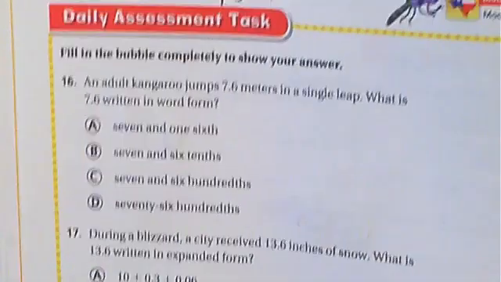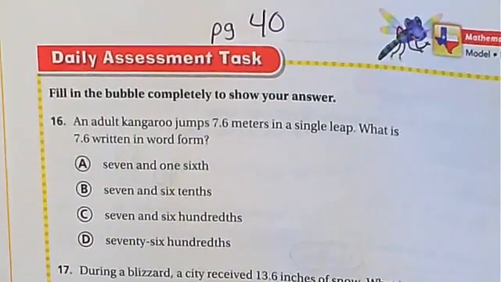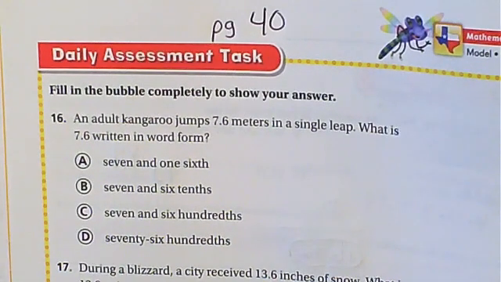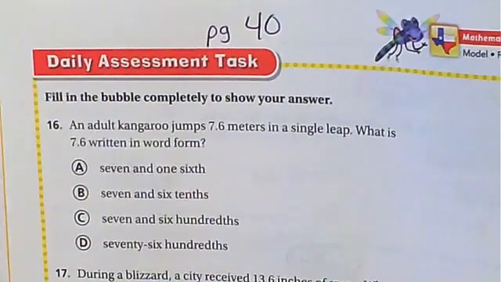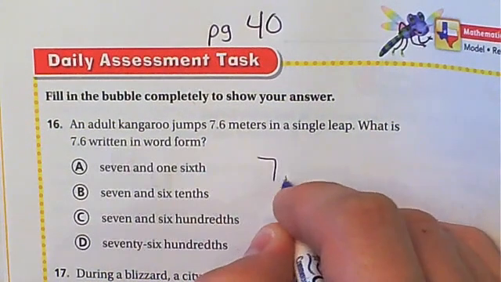We'll do a couple of these. Number 16 on top of page 40. An adult kangaroo jumps 7 and 6/10 meters in a single leap. What is 7 and 6/10 written in word form? Well, I literally just read that.